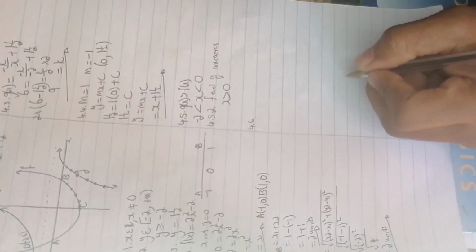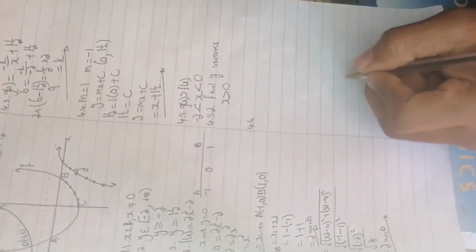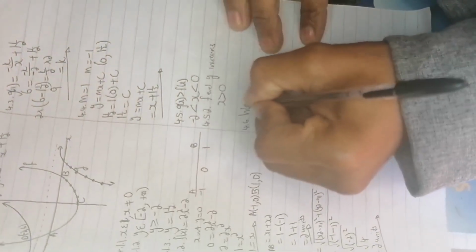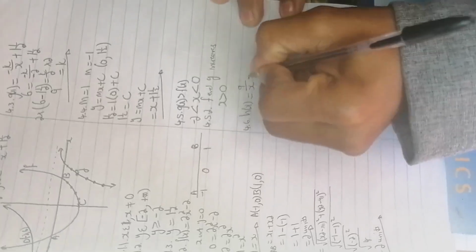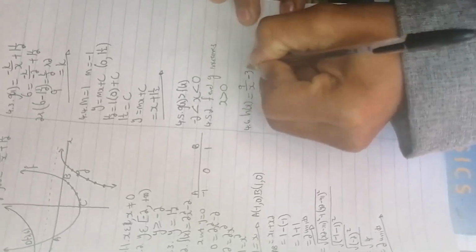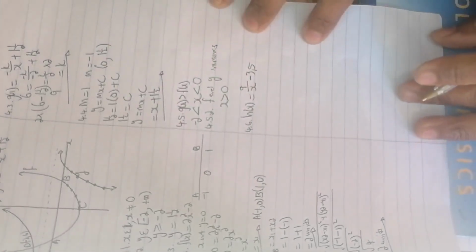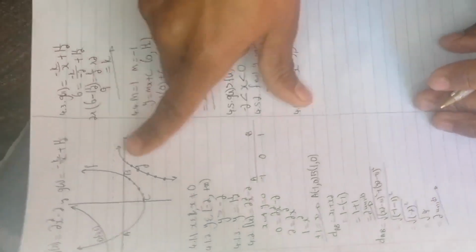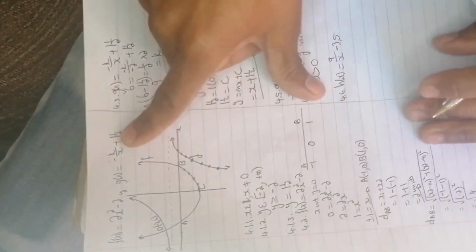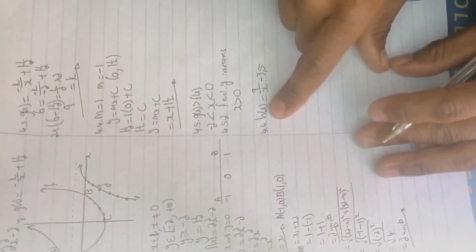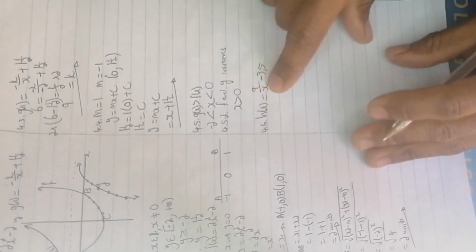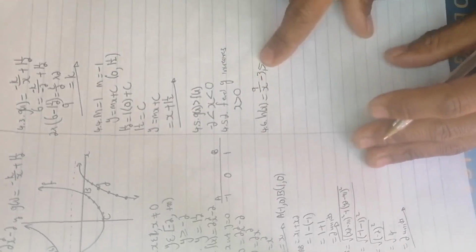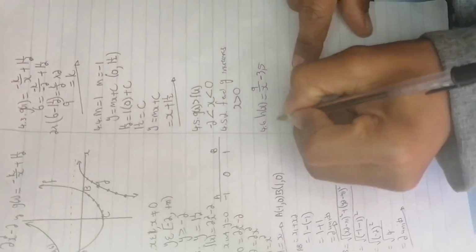Describe the transformation of g to h if h at x is equal to 9 over x minus 3.5. Okay, describe the transformation of g. We are transforming g and we are calling that h, and this h is the graph of g which has been transformed to 9 divided by x minus 3.5. Now let's look at g.